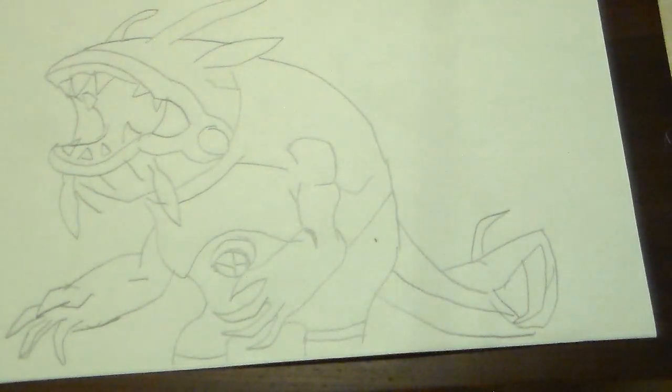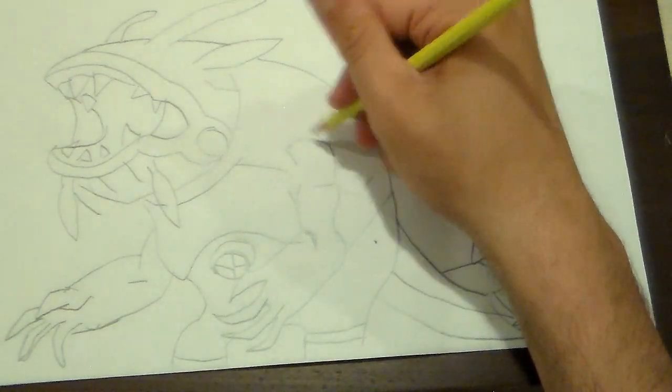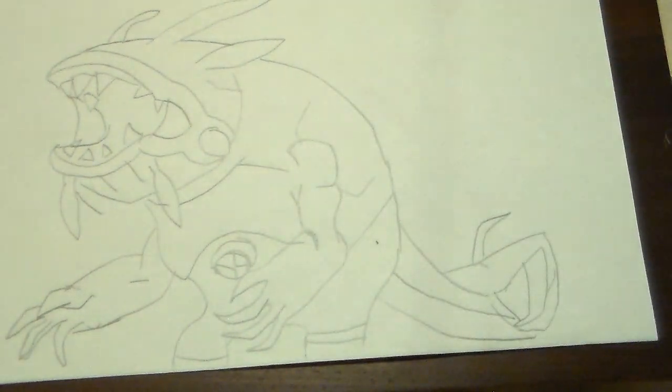And done. That is how you draw Spittor. Pretty easy, don't you think, kids? I know he doesn't look like much, but you get the point.